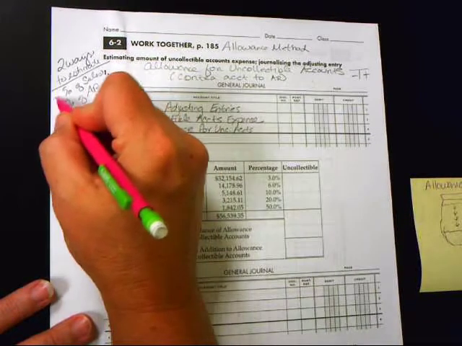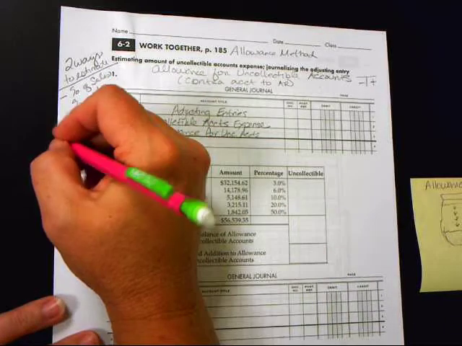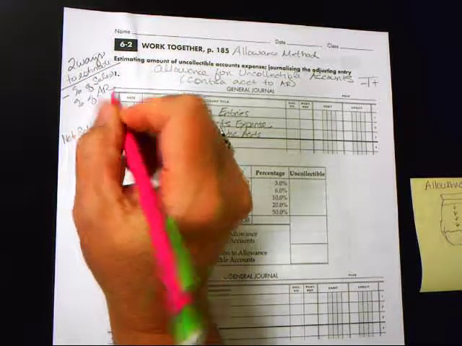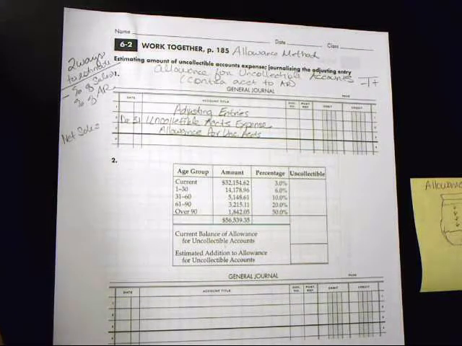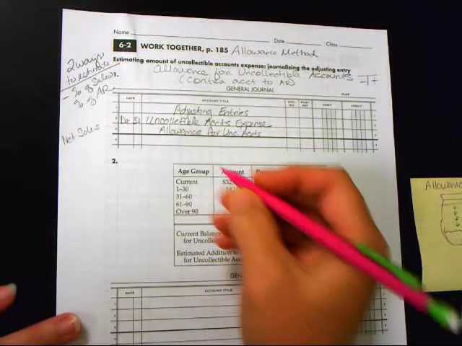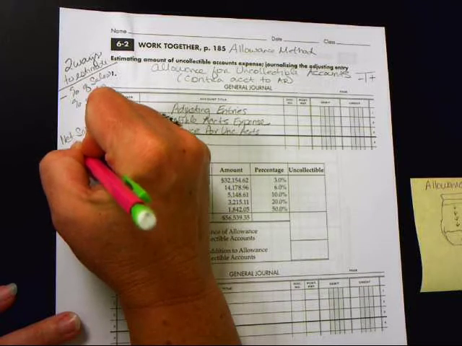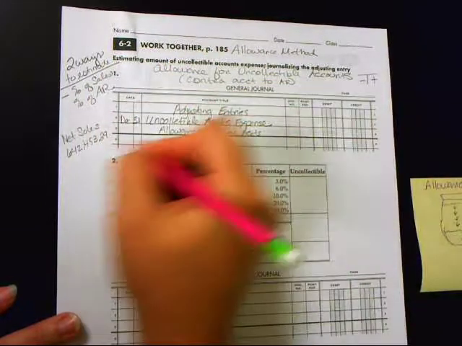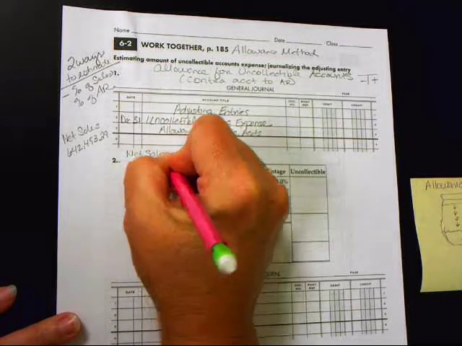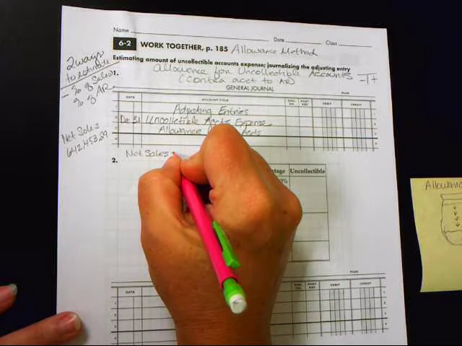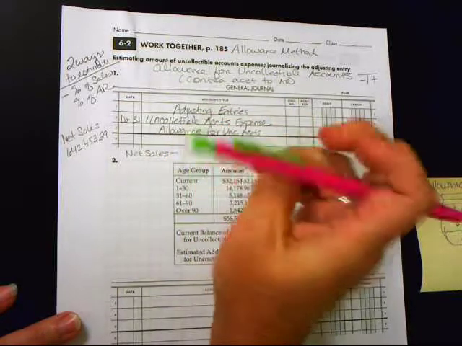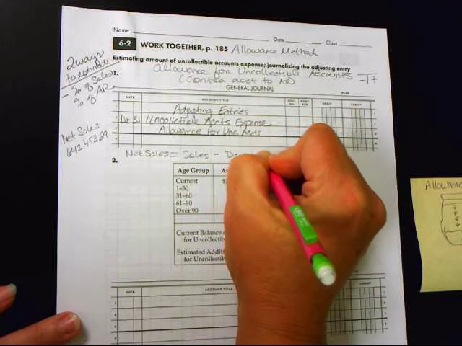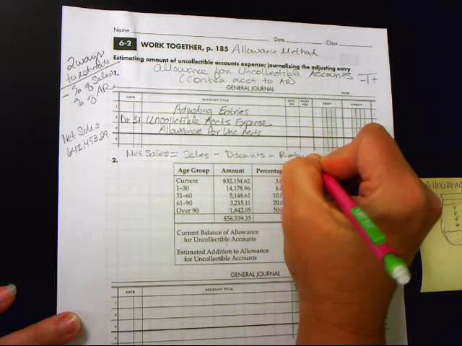Now to estimate this, one way is to do it percent of sales. So to do percent of sales, we take our net sales, and we are working on 6.2. So 6.2 says our net sales are $642,453.29. Okay, so 642,453.29. Now, net sales, where can I put this? Net sales, it's kind of a new term there, because this is equal to sales minus any discounts minus any returns and allowances.